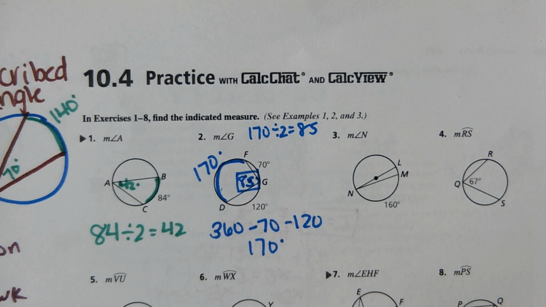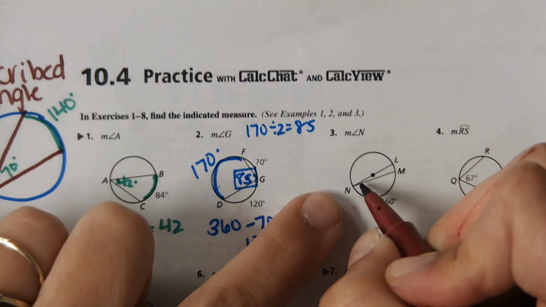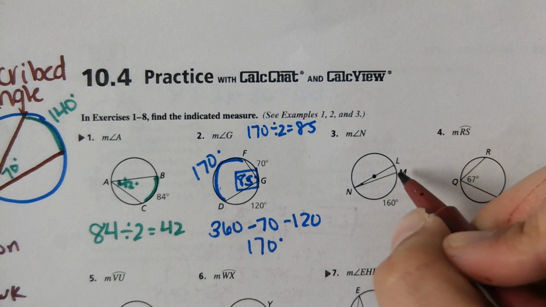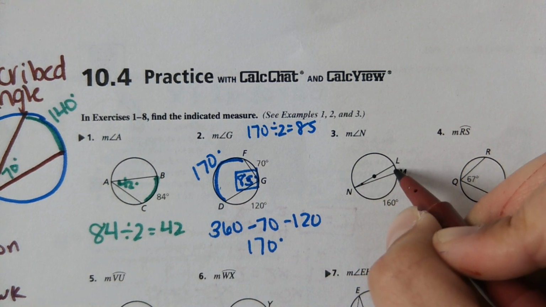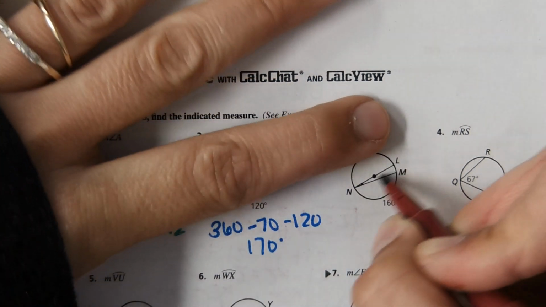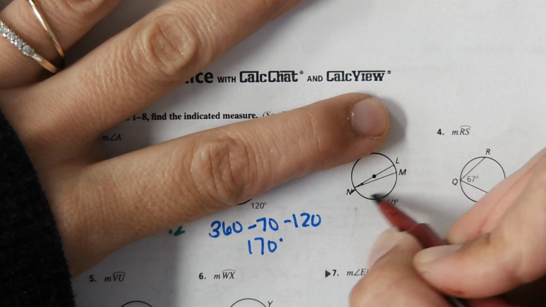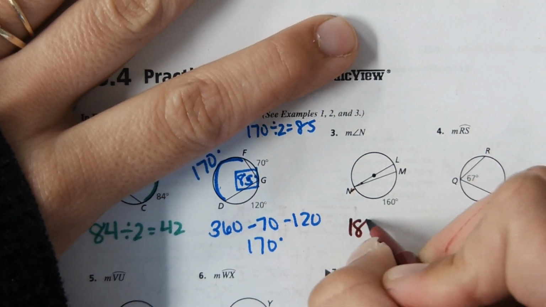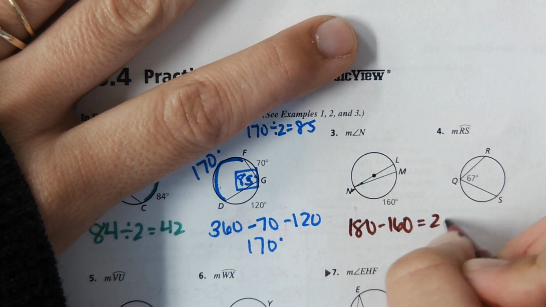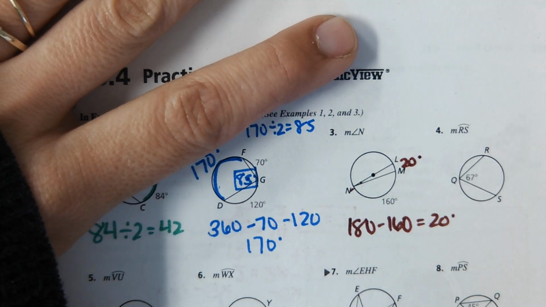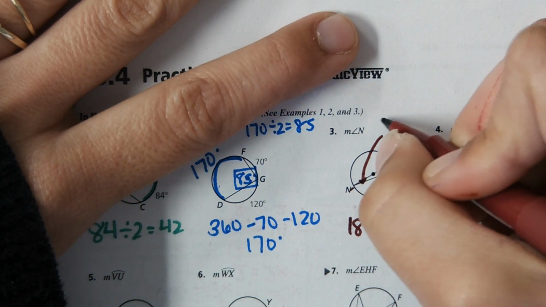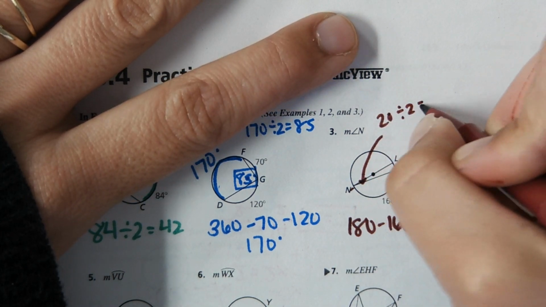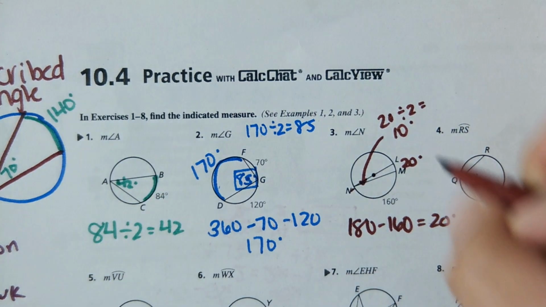Okay, number 3, it wants to know the measure of angle N, which is this little tiny angle right here. So we can take this arc divided by 2 to get this angle. But what is this arc? Well, it shows a diameter, so this half of the circle would equal 180. So we can do 180 minus 160 to get 20 degrees. That's the arc. And then divide that by 2 to get the measure of angle N right here. So 20 divided by 2 equals 10 degrees.